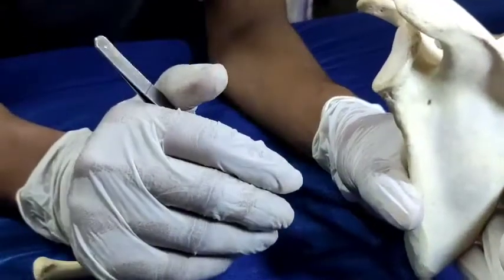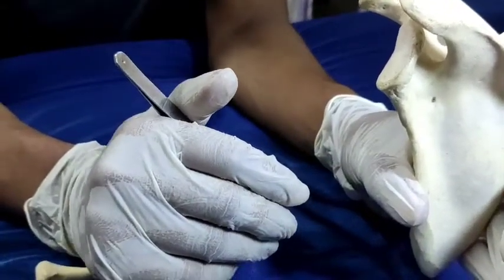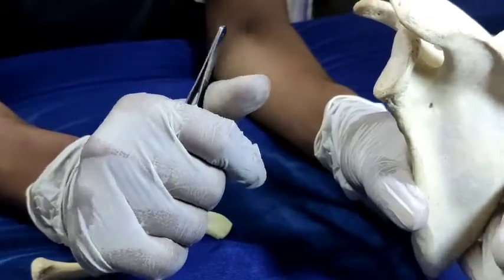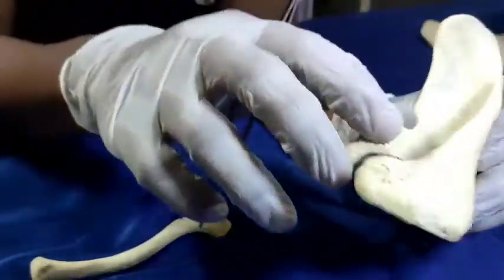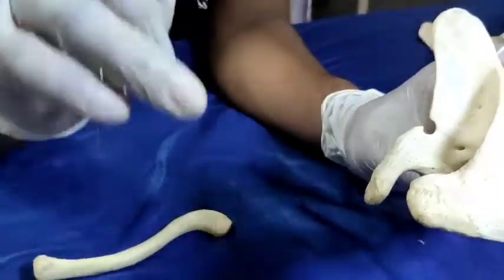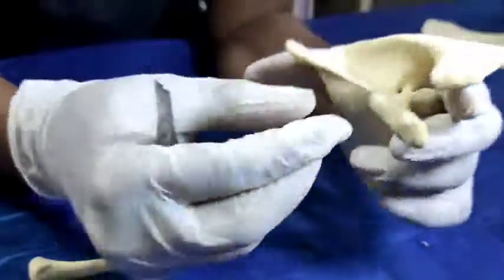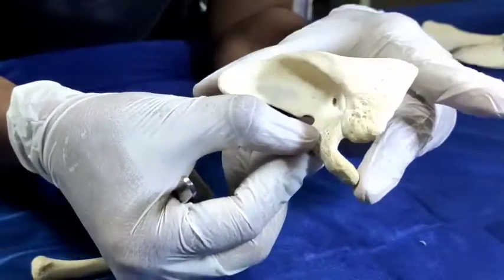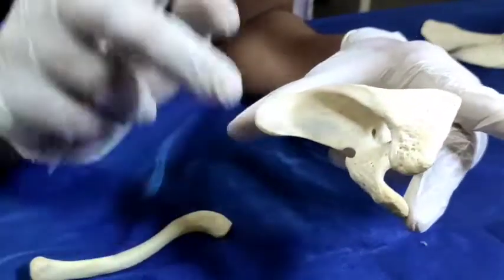The pectoralis minor muscle is inserted to the medial border of the upper surface. There is the insertion of the pectoralis minor, at the lower border of the medial surface.